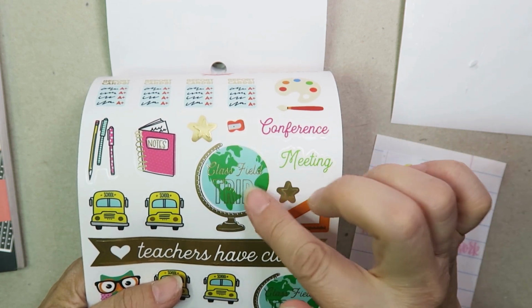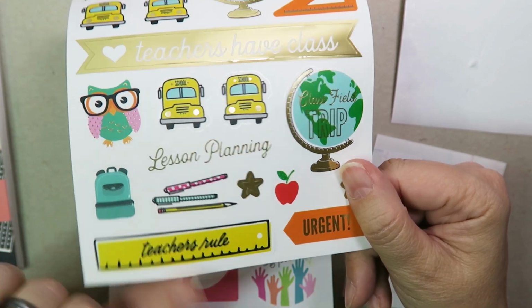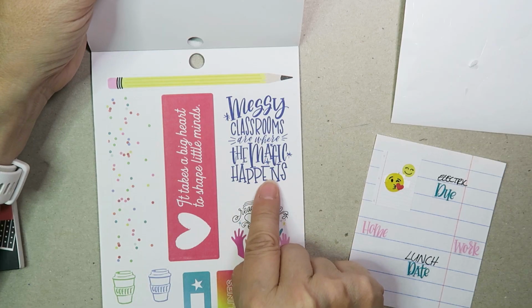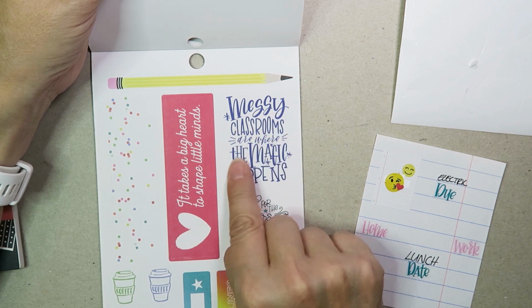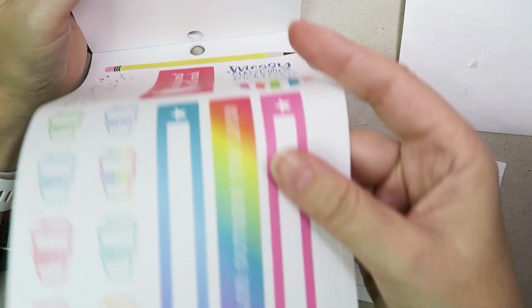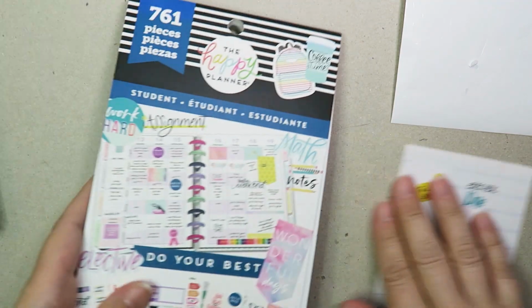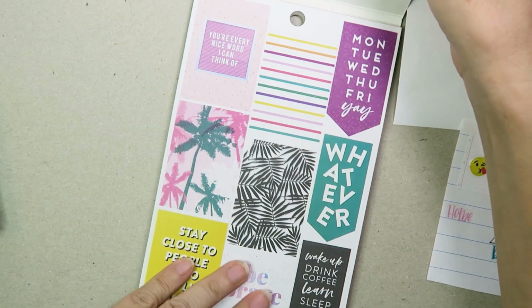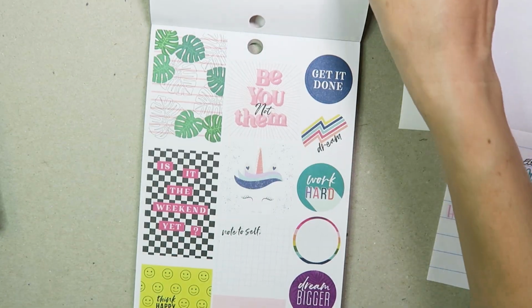Doesn't have to be class field trip. So teacher's rule, just put whatever you do here. Planner's rule. Messy classrooms are where the magic happens. Messy planner desks are where the magic happens. I don't know. I'm just pulling things out now. But so that's how you could use that. I'm going to go over the student book because these are the 3 that I got recently that seem to be what people are struggling with.